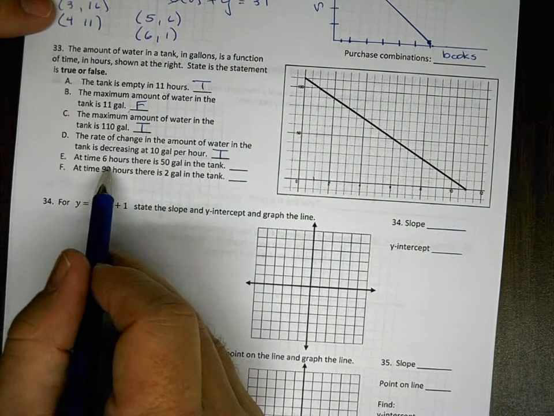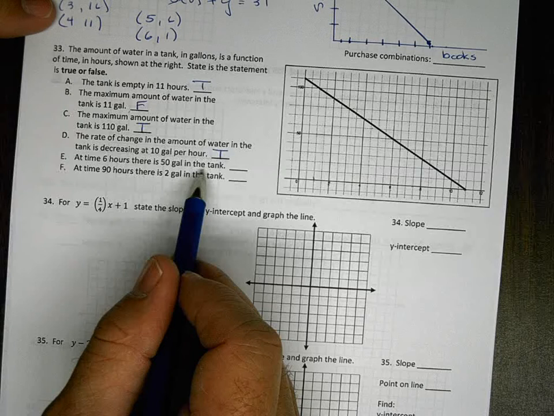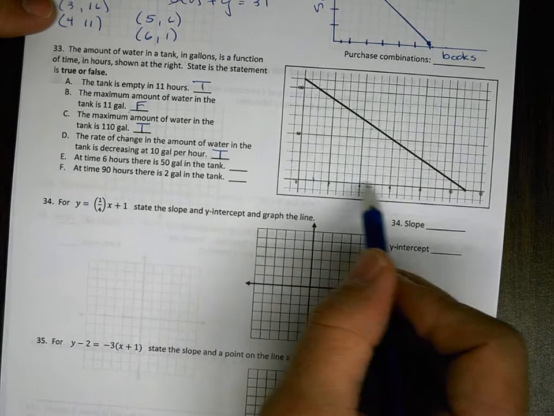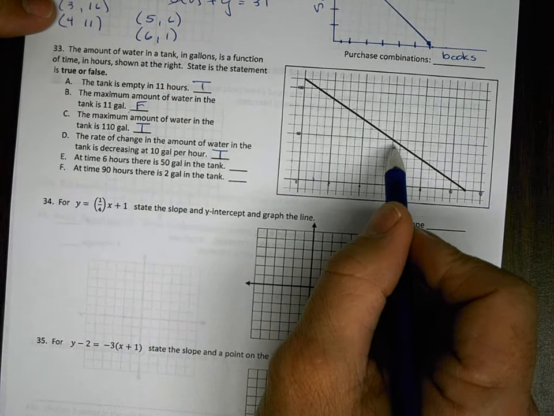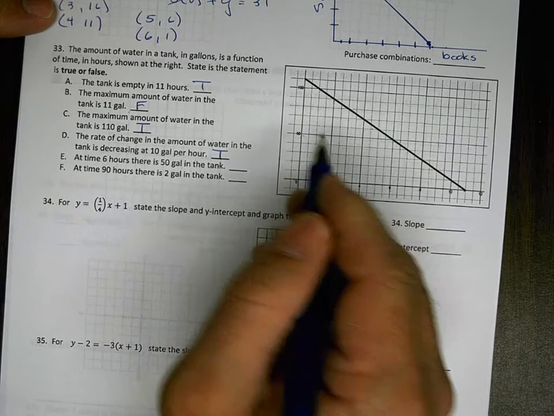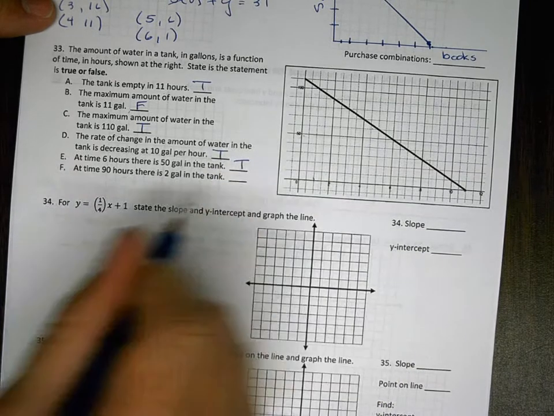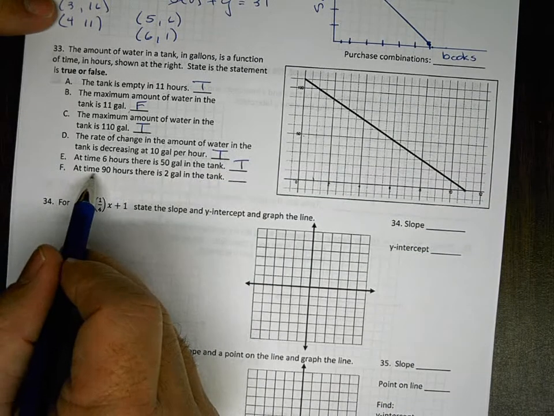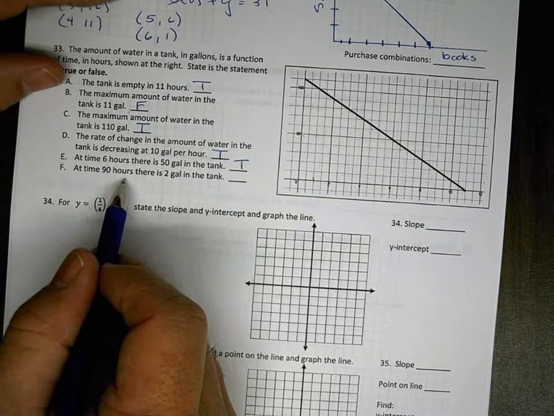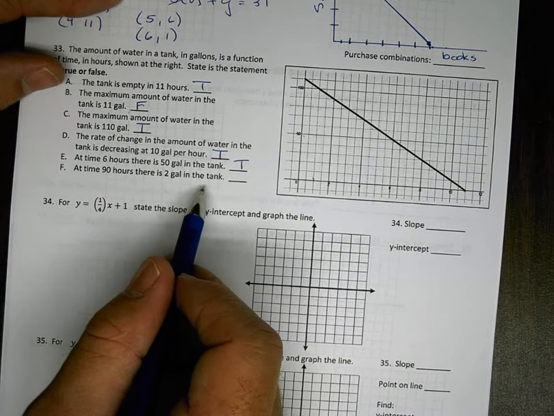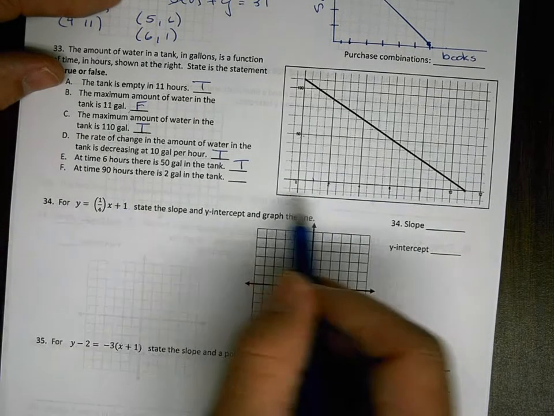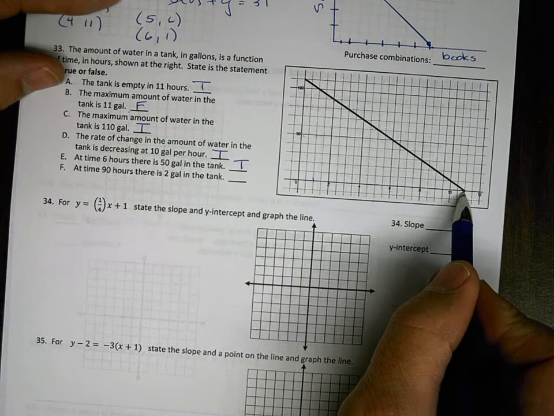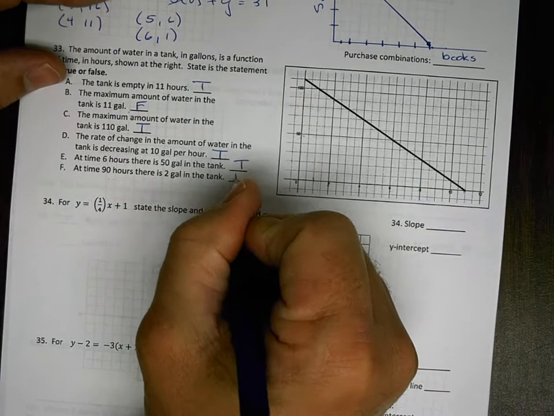At time 6 hours, there is 50 gallons in the tank. Well, let's see here. 6 hours is right here. We follow that up, and we go back, and it's at 50. That is true. At time 90 hours, there is 2 gallons in the tank. 90? I don't think that's true. The tank is empty at 11 hours, so that's false.